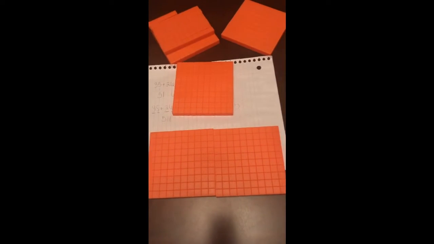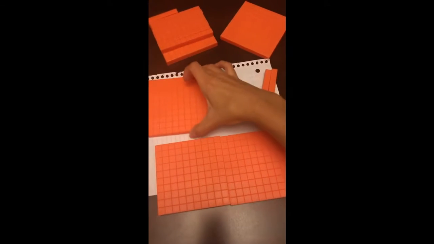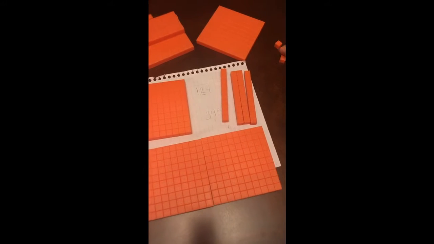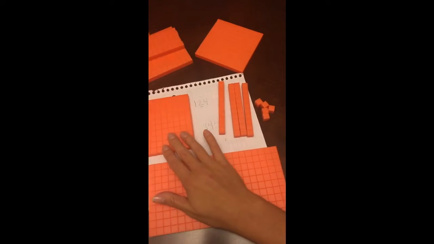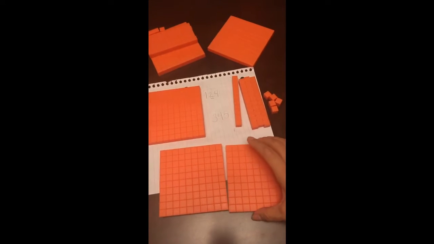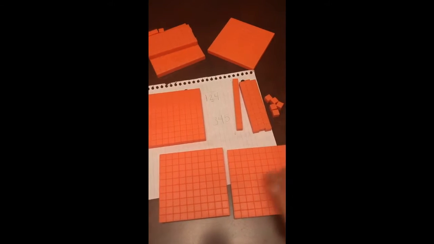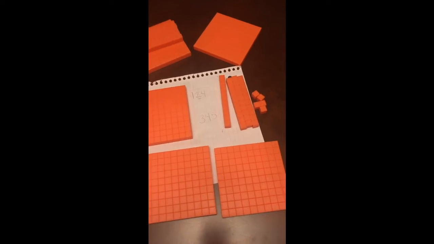Then we'll need 4 of our tens unit, and then we'll use 5 of our ones unit. So this would be equal to 345.